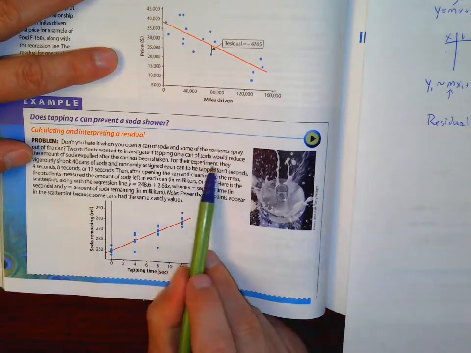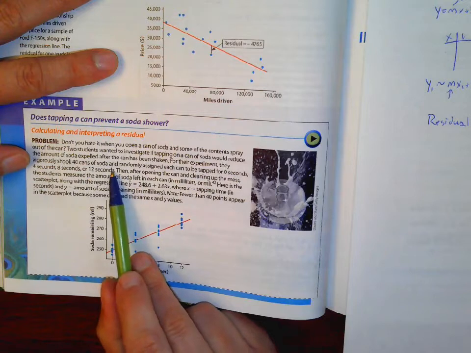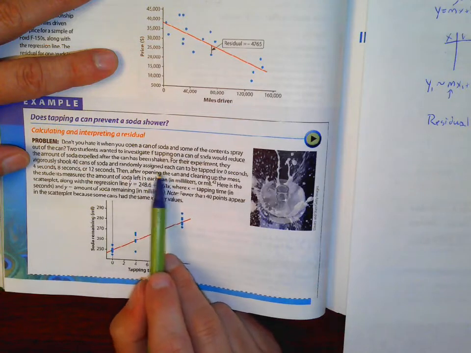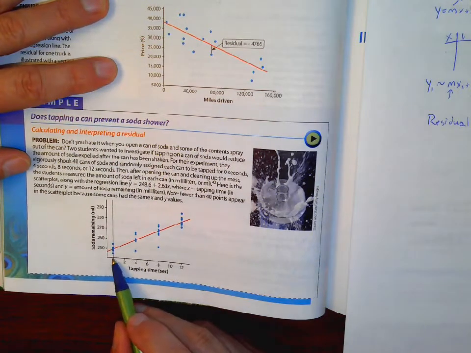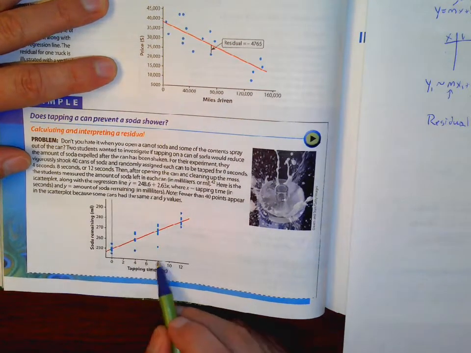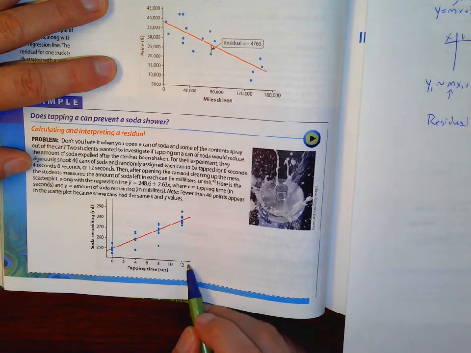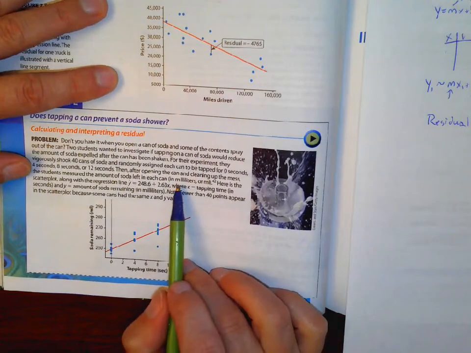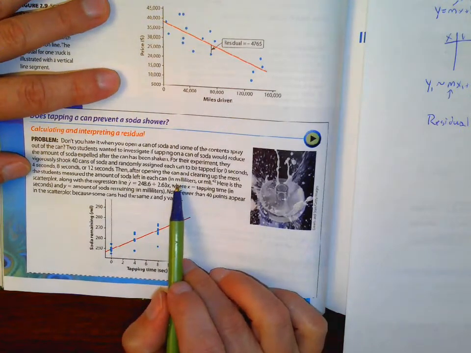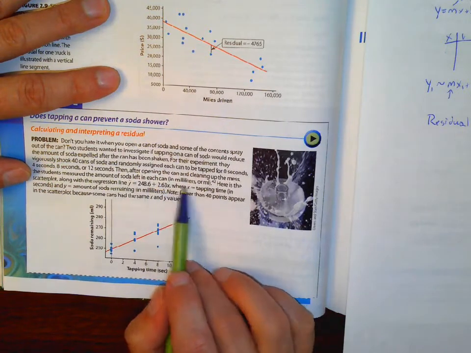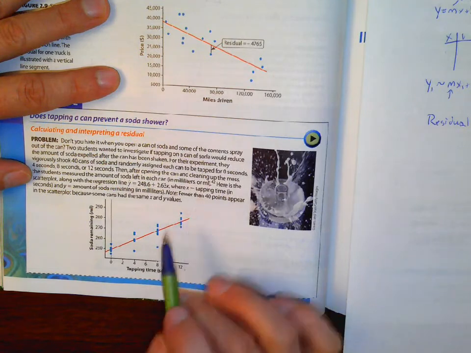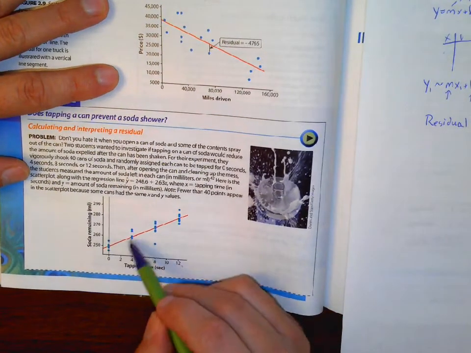Two students wanted to investigate if tapping on a can of soda would reduce the amount of soda expelled after the can had been shaken. For their experiment, they vigorously shook 40 cans of soda and randomly assigned each can to be tapped either 0 seconds, 4 seconds, 8 seconds, or 12 seconds. Then, after opening the can and cleaning up the mess, the students measured the amount of soda left in the can. And here's a scatter plot. So there were varying amounts left in the can.